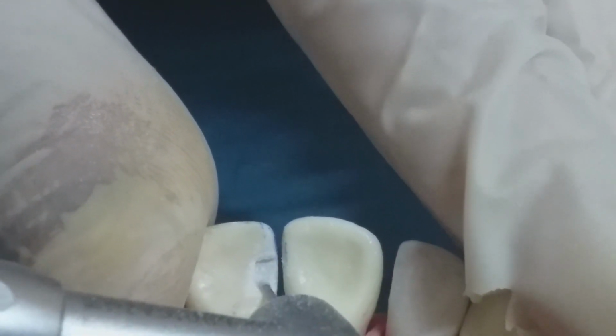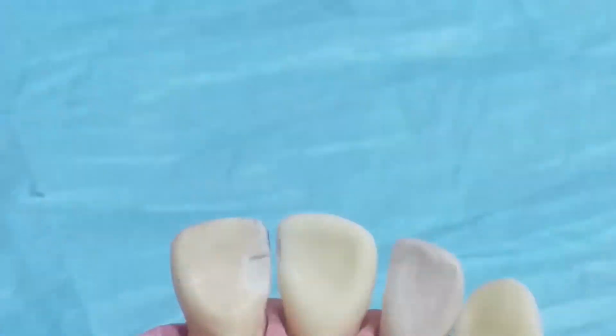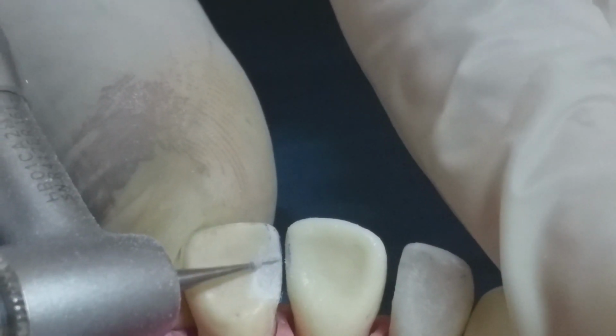Finishing our cavity, smoothing the floor, rounding the angles, the angle of walls, all will be good.